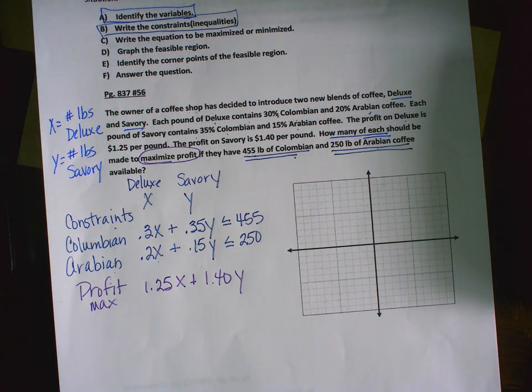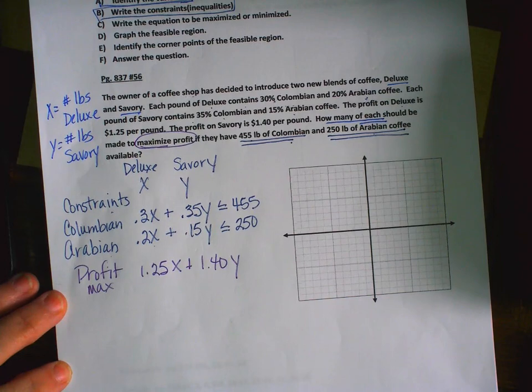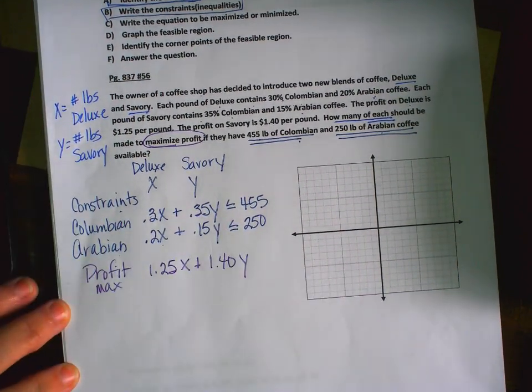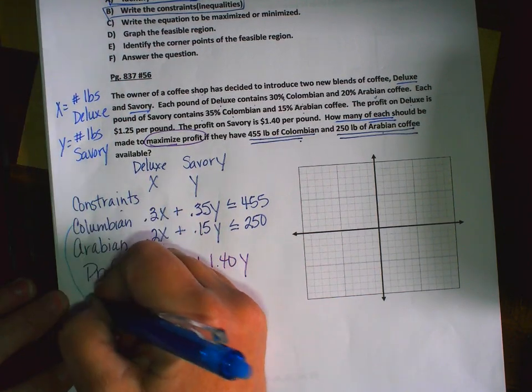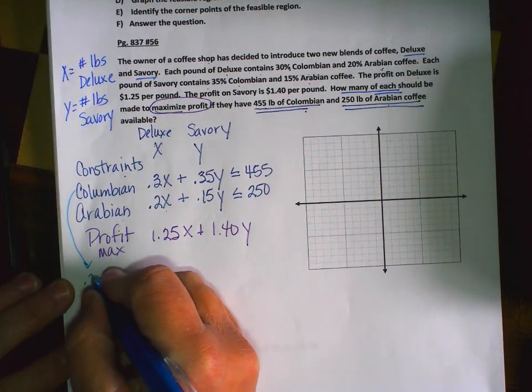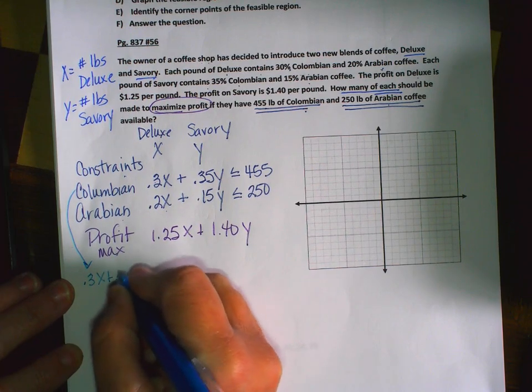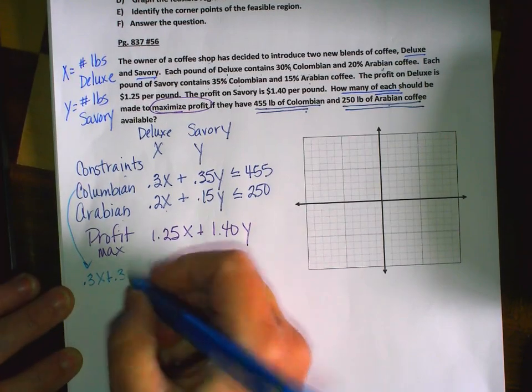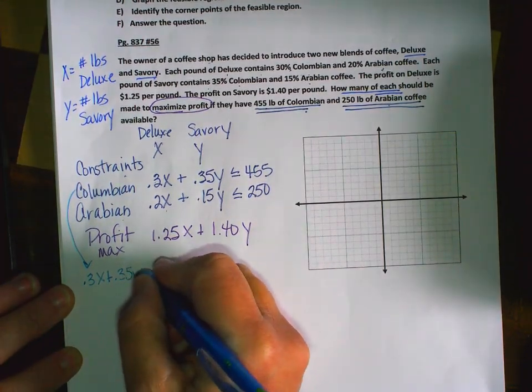And so in order to figure out exactly how many pounds of each that we're going to use, we're going to graph our constraints and see where they overlap. So I'm going to start with the Colombian coffee, right? And I'm going to graph that. So if I've got 0.3x plus 0.35y is less than or equal to 455.